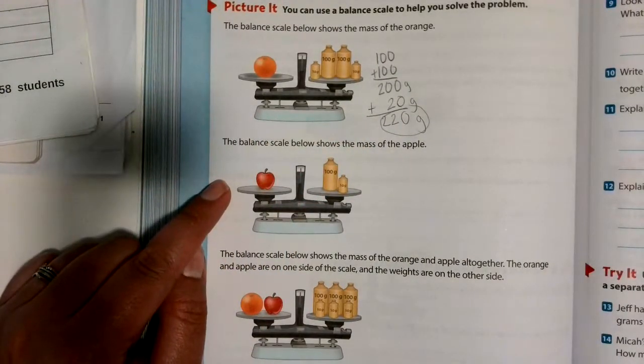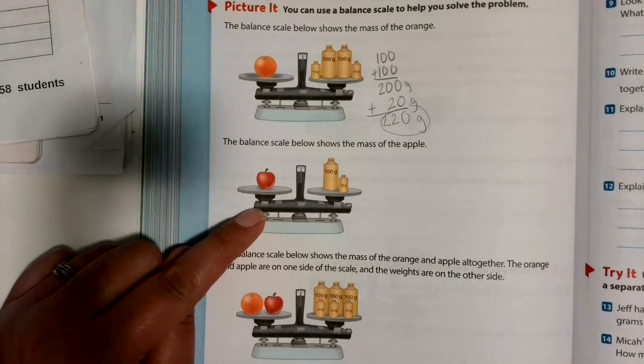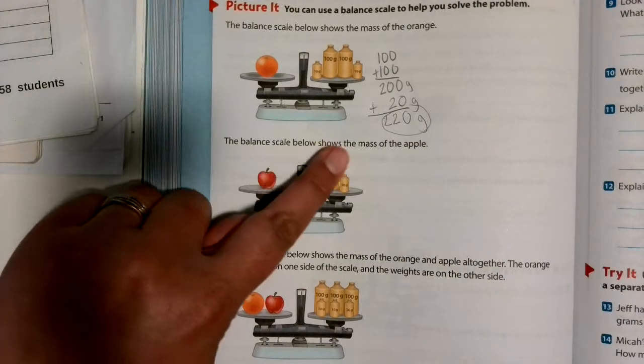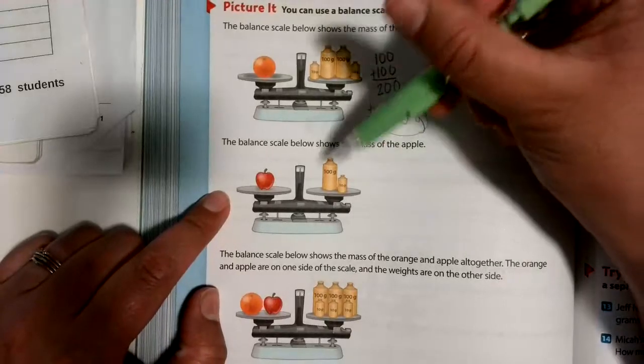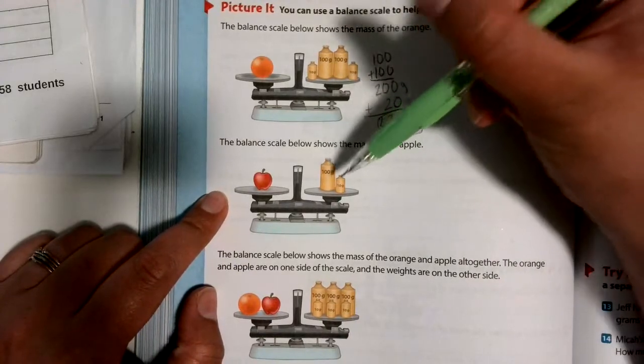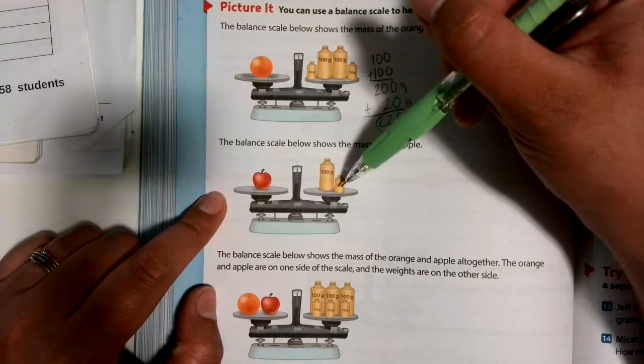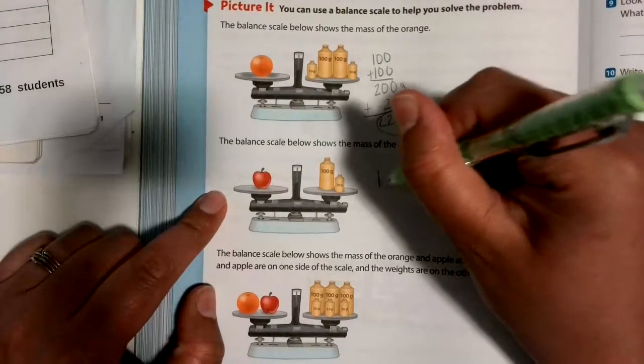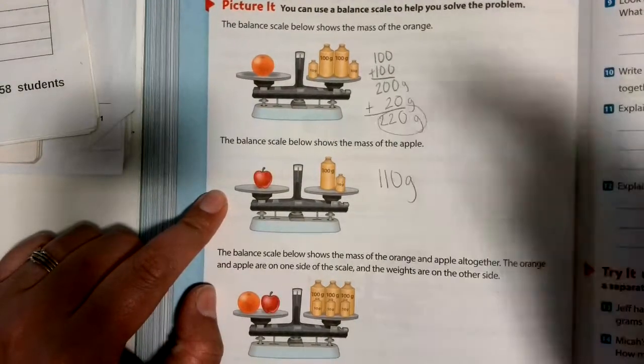Okay, so I'm going to go down here. So this person decided that they were going to weigh the apple separately. So this is the balance scale. Below shows the mass of the apple. This one's not too bad. I can add this in my head this time. 100 grams plus 10 grams is equal to 110 grams.